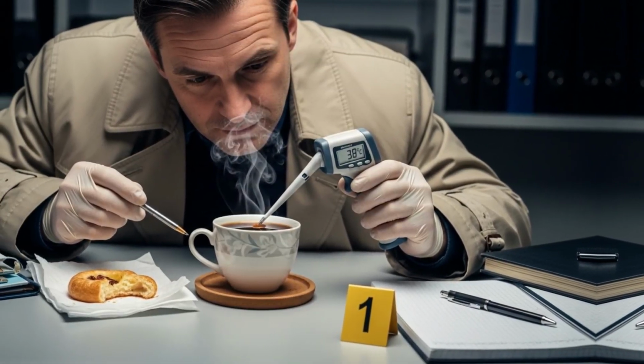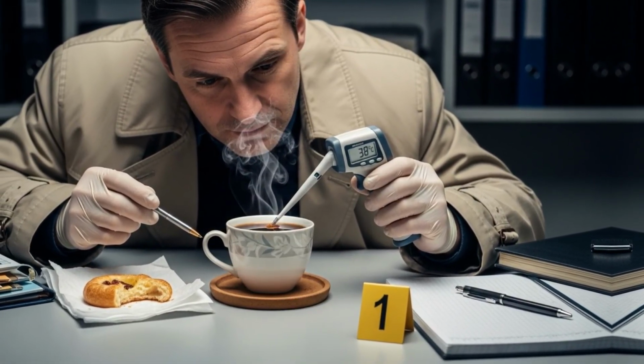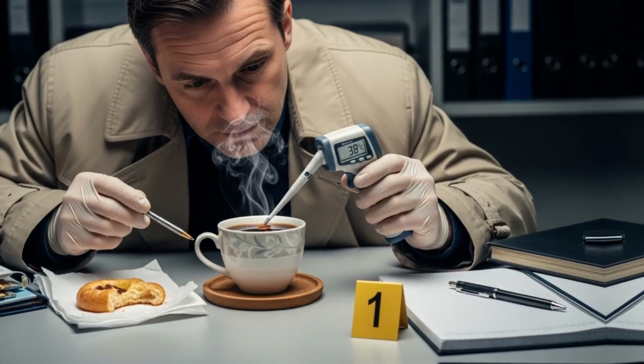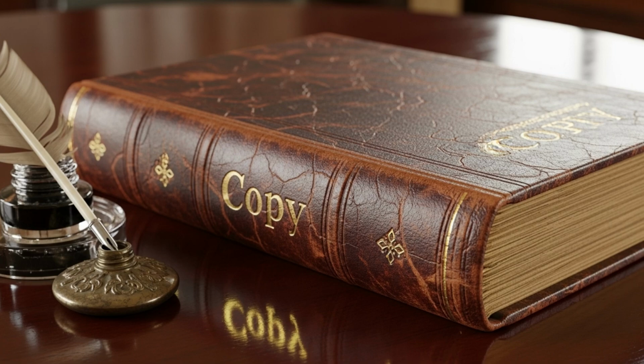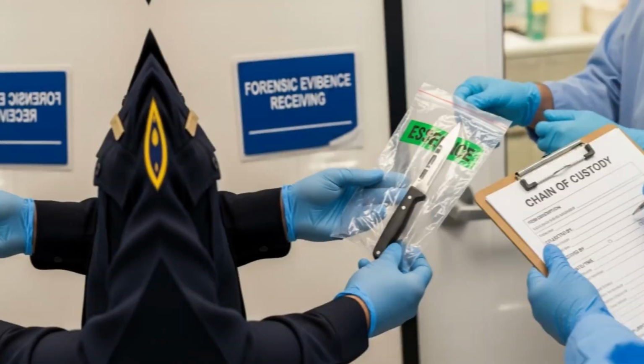Every detective story begins at the same place, the crime scene. And the crime scene is not just a location, it is a story. It is a frozen moment in time where the past has left its fingerprints, and the job of the detective is to read every single one of them.